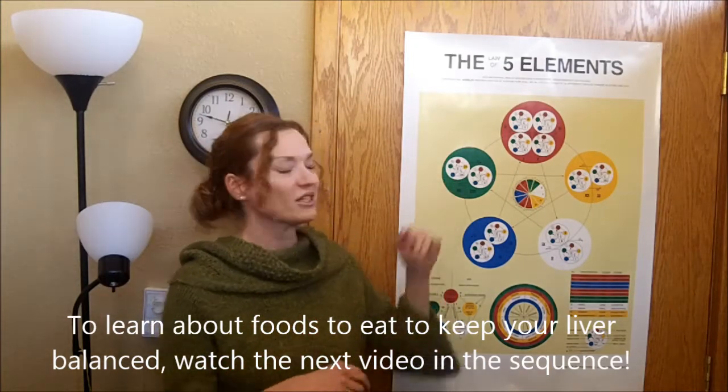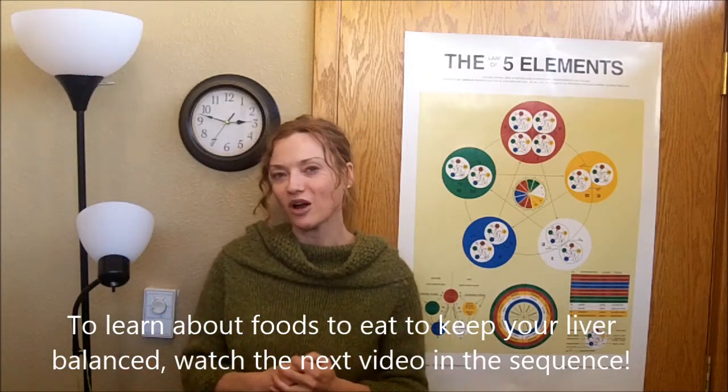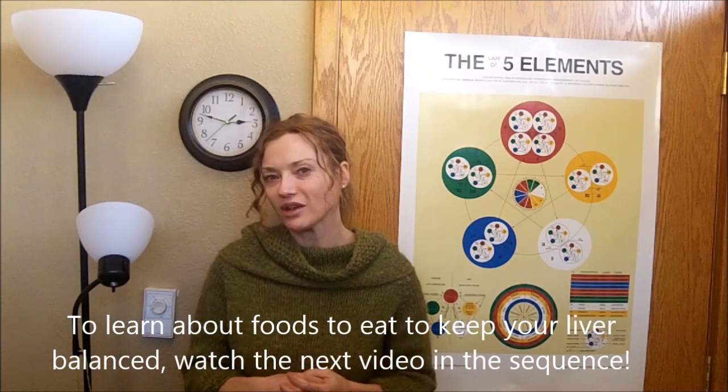So this was just a taster of the wood element. I hope that this has helped you understand some of the common issues that people deal with during this time of year.